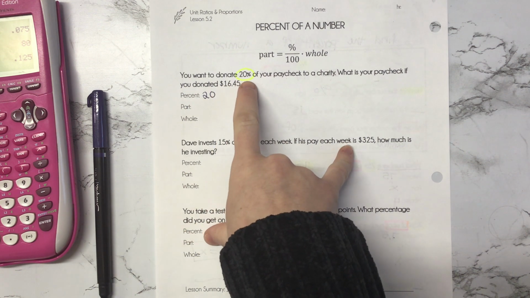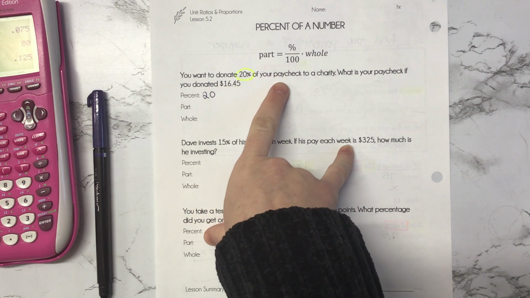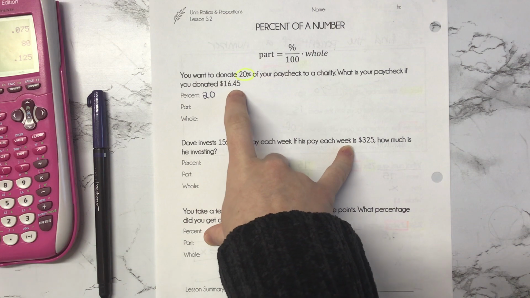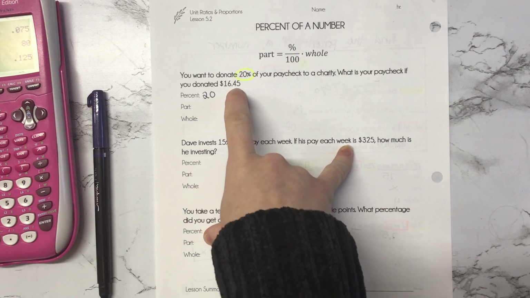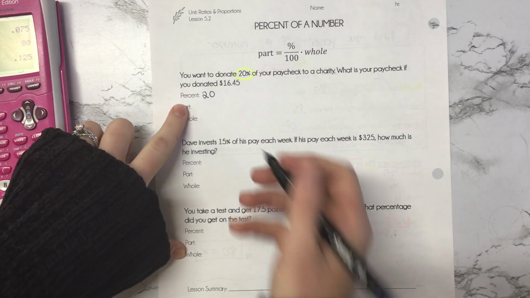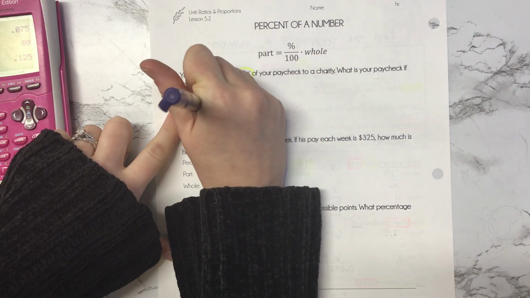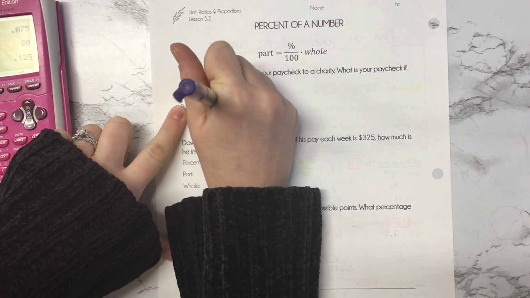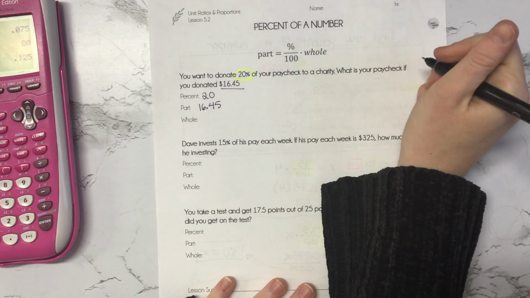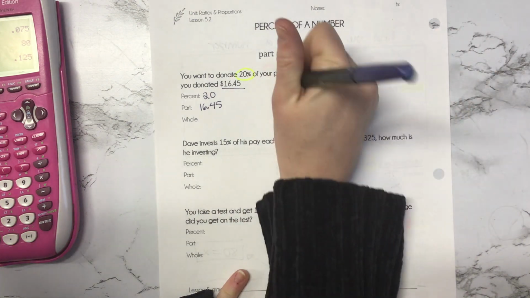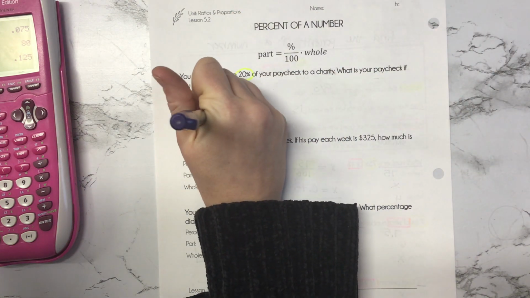Okay, so I'm donating a portion of my paycheck, which was this $16.45. That is not the entire paycheck, so that's going to be the part. And we're looking for what is the paycheck. So I'm going to put an X there.